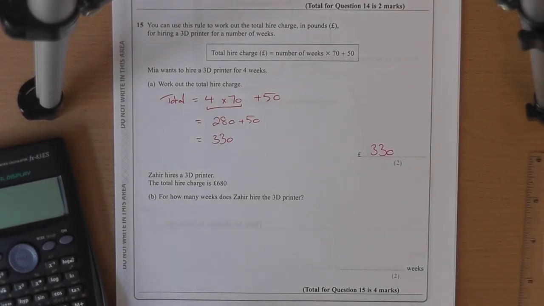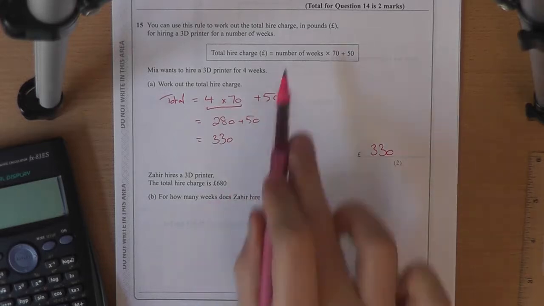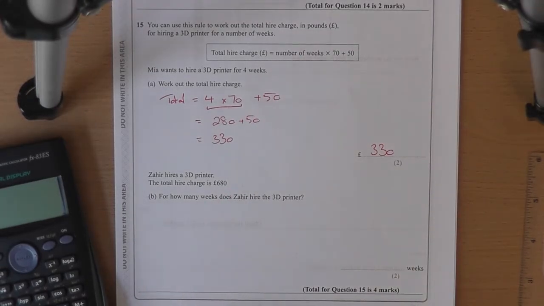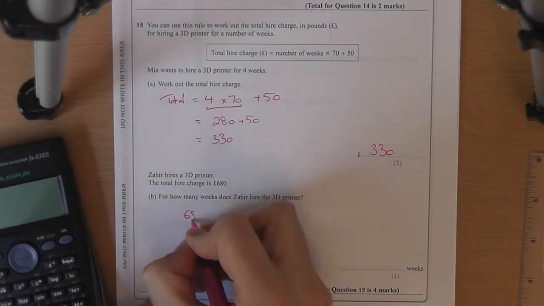Zahir hires a 3D printer. The total hire charge is £680. Part B, for how many weeks does Zahir hire the 3D printer? It may not look like it, but this is kind of an algebra question. It's working from a total back to some information that we need to find out. Let's fill in what we already know.